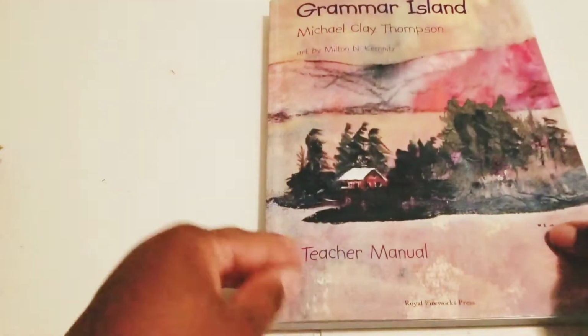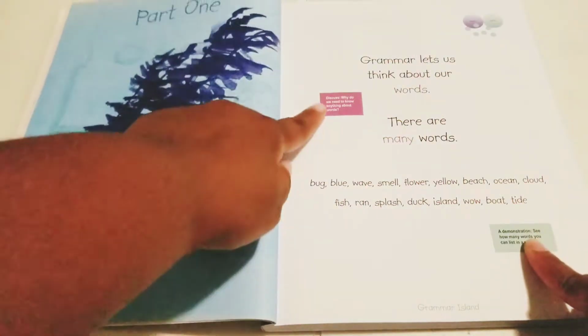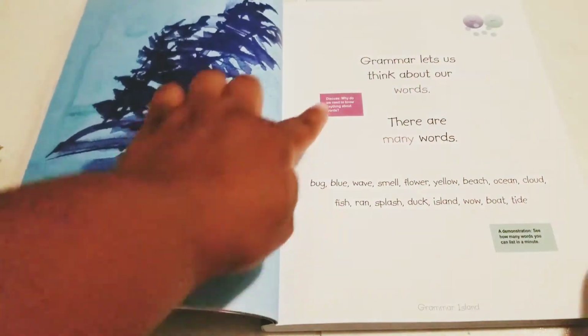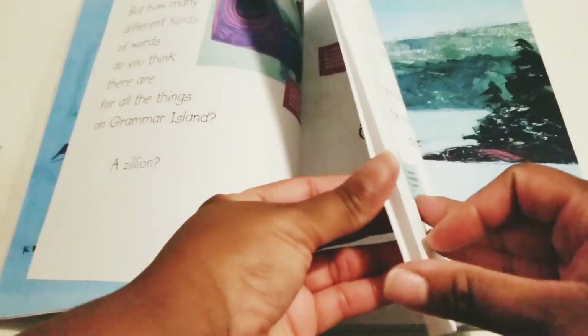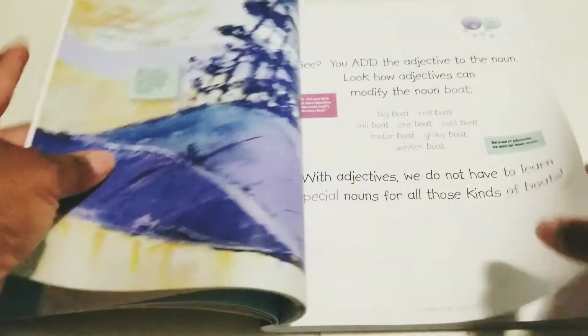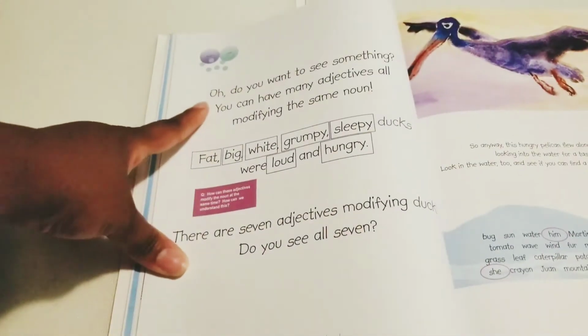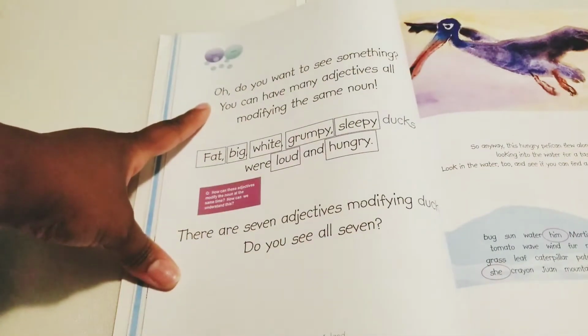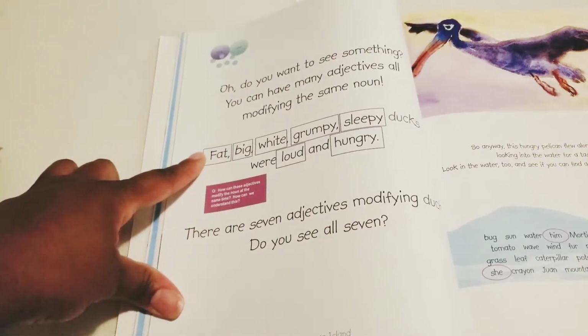This is the teacher's version. The only difference is that these little call out boxes are not within the student version. Also, what's not in the student version are the answers. So for example, here, where it says, "Oh, do you want to see something? You can have many adjectives all modifying the same noun."